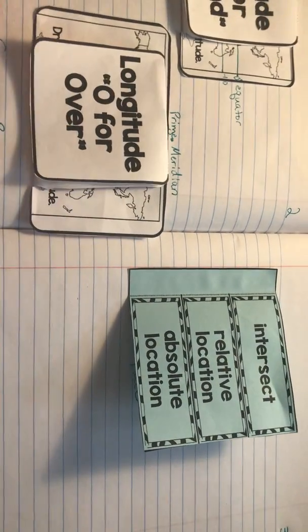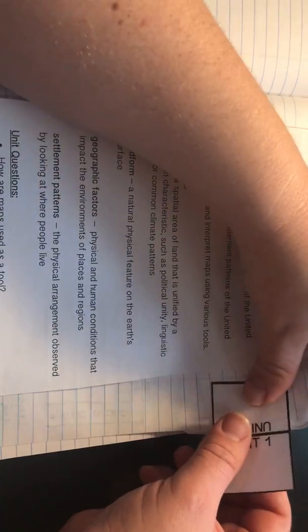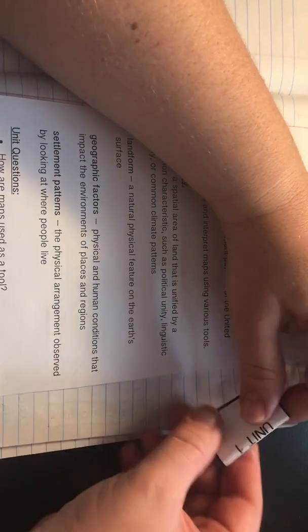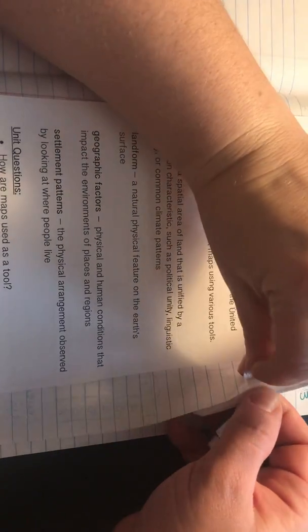Alright, one more thing that we're going to do. Flip back here. We're going to put our unit 1. We're going to just pull this up just a tiny bit. I should have done this first, but that's okay. And let's just fold this down and then we'll just do this.